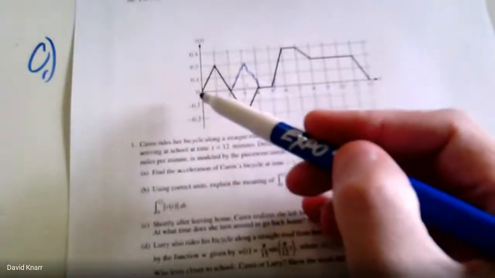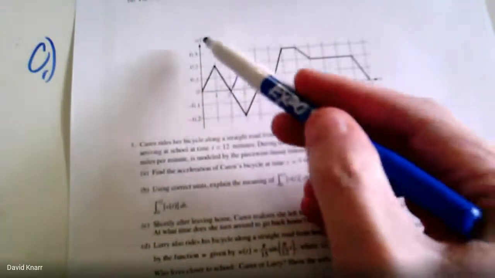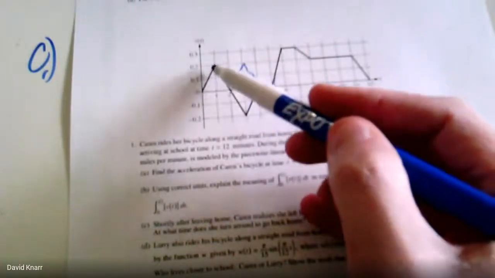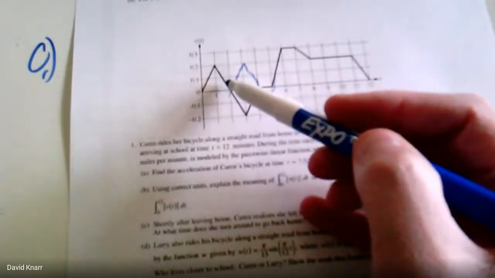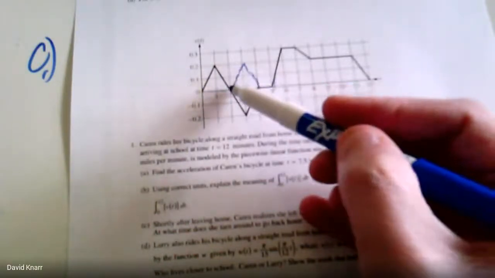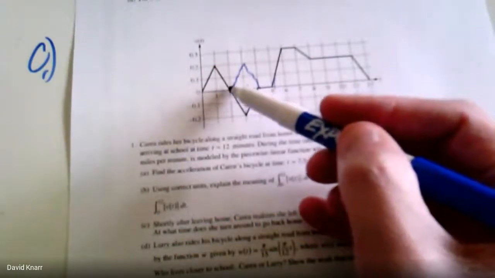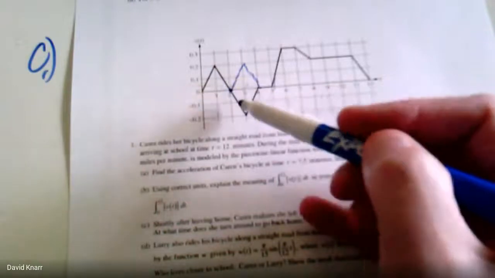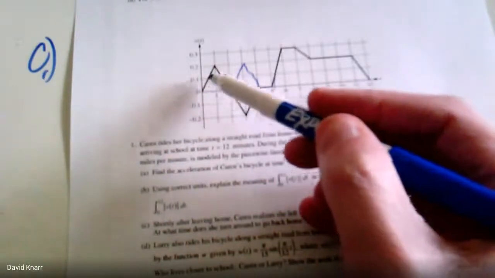So let's go on to letter C. Letter C says, shortly after leaving home, Karen realizes she left her calculus book at home. Well, that's important. And she returns to get it. At what time does she turn around to go back home? So the question is, when does she turn around? Remember, when V is positive, X is increasing. X is increasing until we reach 2, because at 2, V changes from positive to negative, which means that X changes from increasing to decreasing.